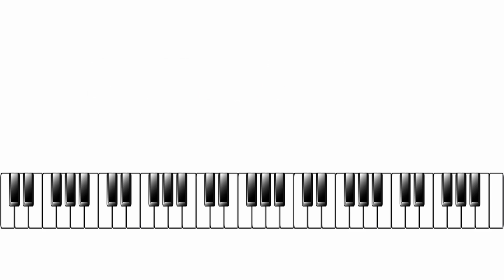Another way to find a minor scale is the following. Let's compare C major with the C natural minor scale.